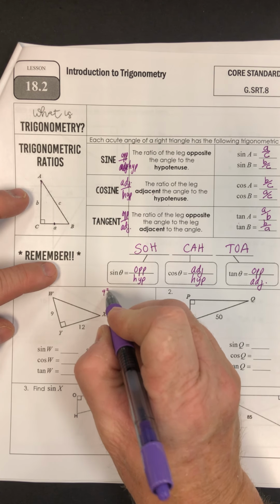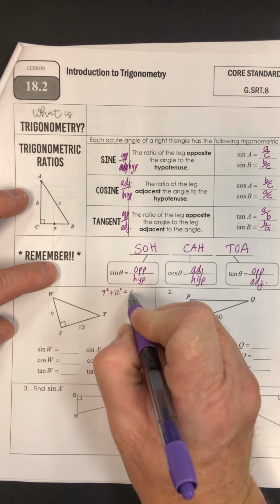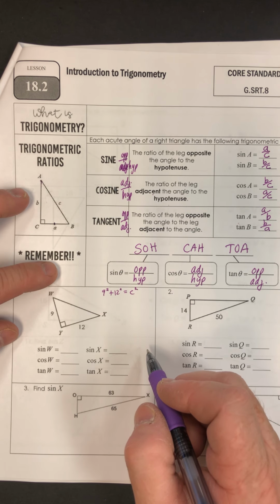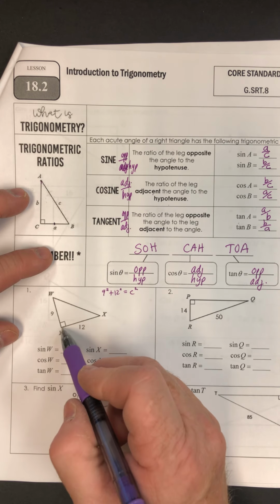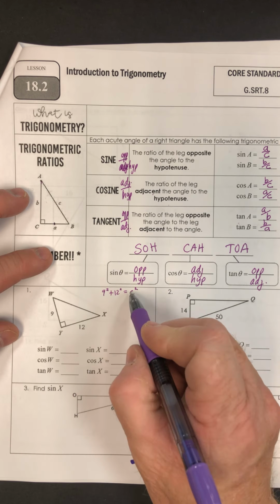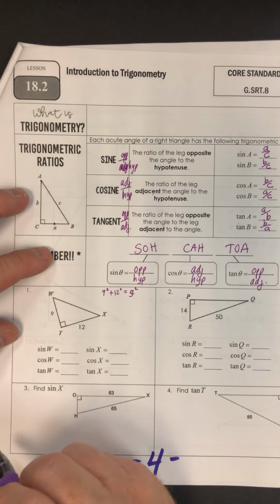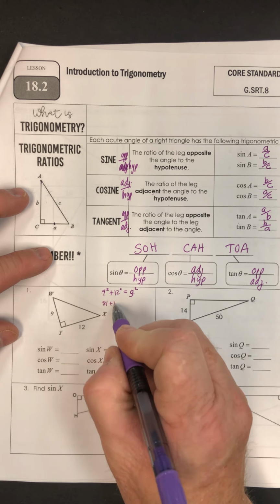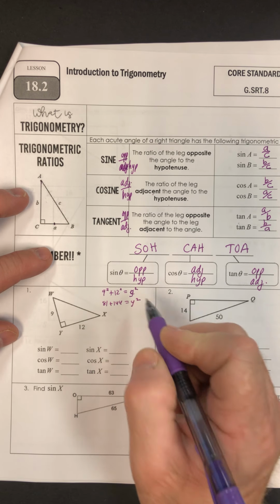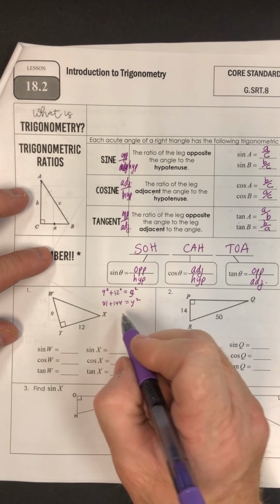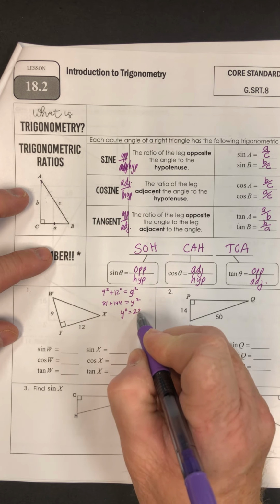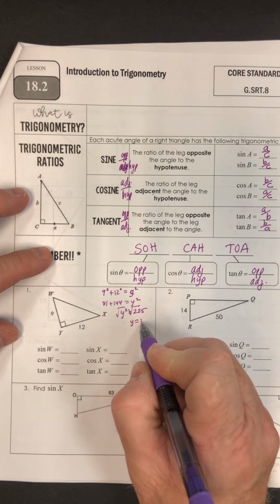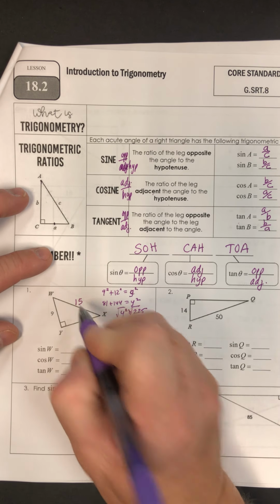So 9 squared plus 12 squared equals c squared. Actually, if you label it correctly, it would be lowercase y, so I'll just do lowercase y to make sure it's correct. So 81 plus 144 is y squared. Add those together, what do I get? 225. So y squared equals 225. Square root both sides. y is 15. I'm just going to put it in there.